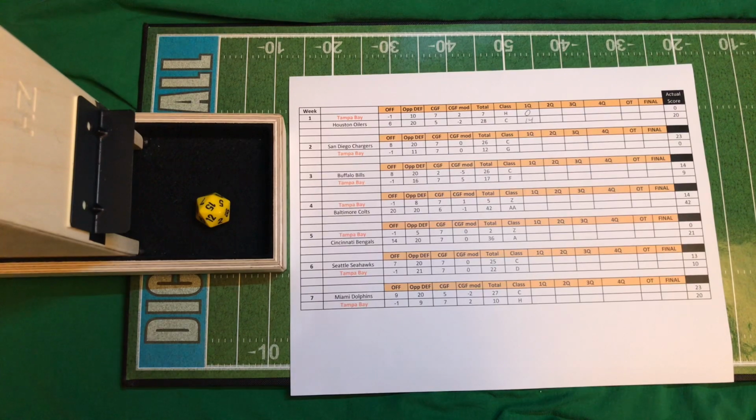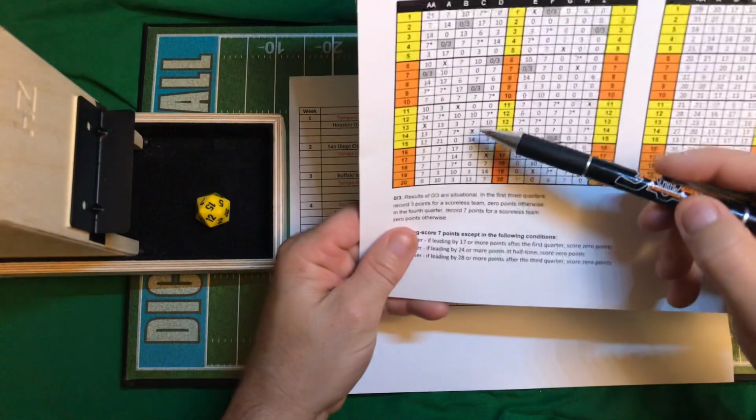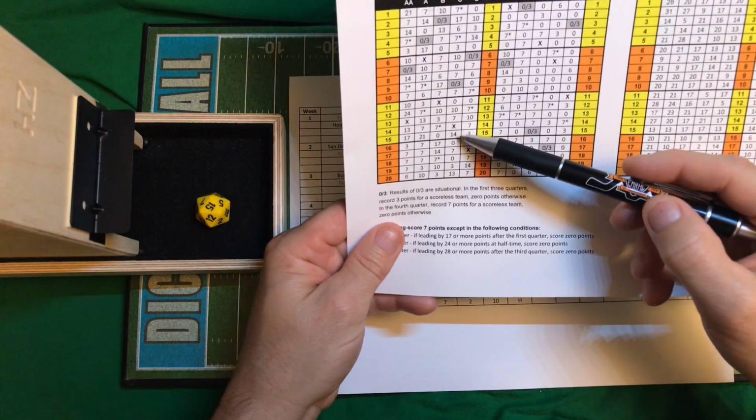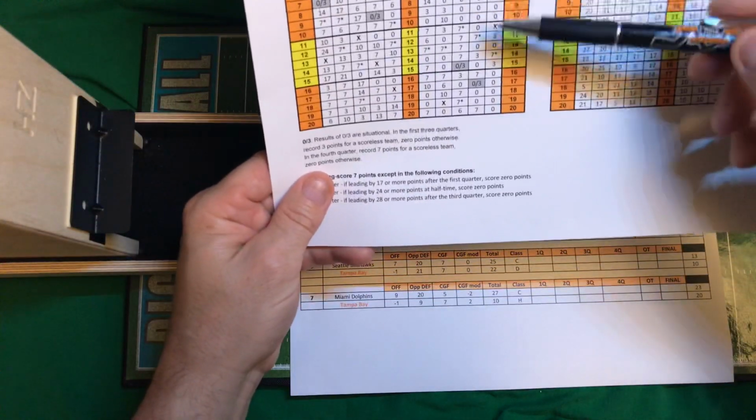And just to get back to my chart here, you can see 15 on column C is 14 points, and Tampa was over in column H. There's a lot of zeros over there.